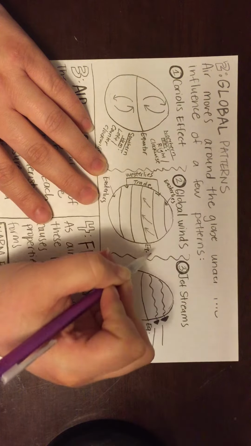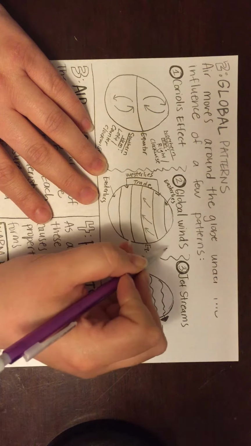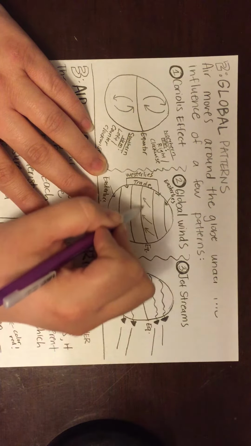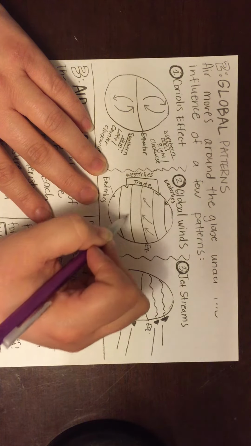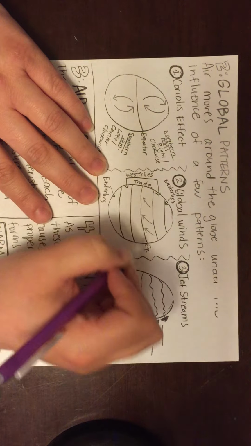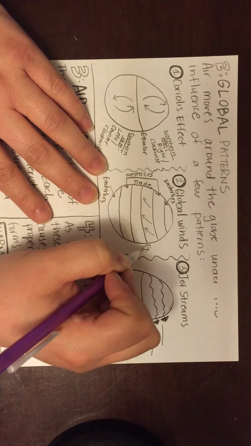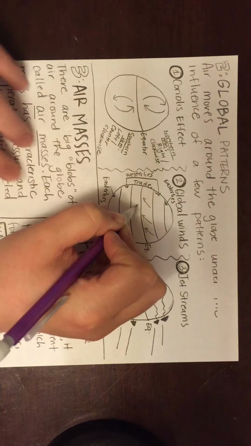remember everything has to go clockwise in the northern hemisphere. They go from east to west clockwise. And then in the southern hemisphere, they go from west to east. I'm sorry. They also go from east to west, but they go counterclockwise.